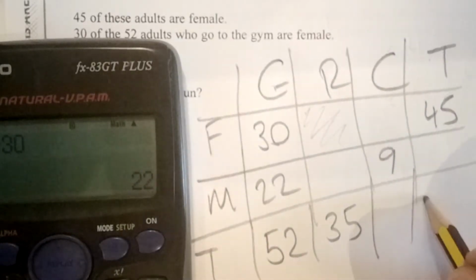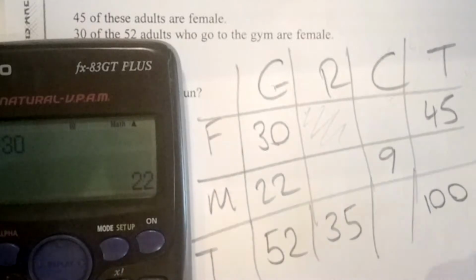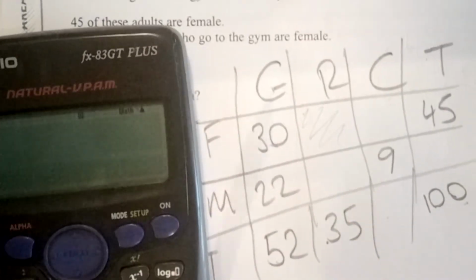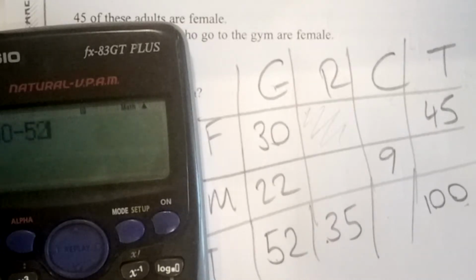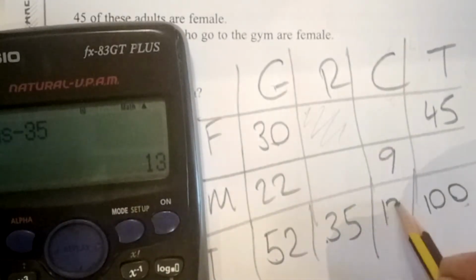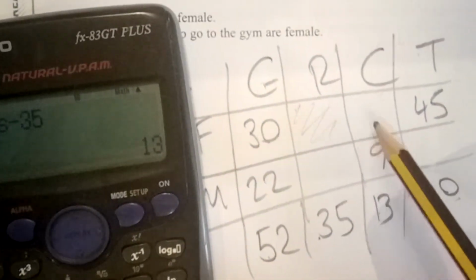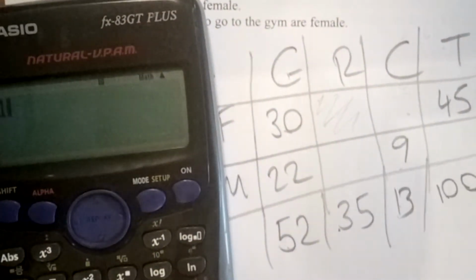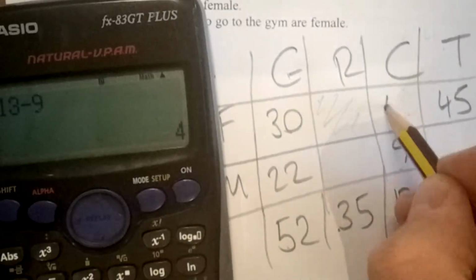Oh, I forgot there's 100 people, which is my total. Now I've got that, I can work them all out. This must be 100 minus 52 minus 35. So 100 minus 52 minus 35 equals 13. Now I can get this one here by something plus 9 is 13. So 13 minus 9 is 4.